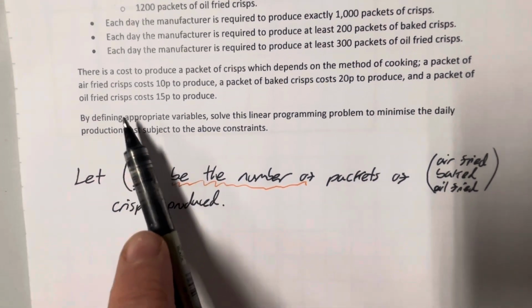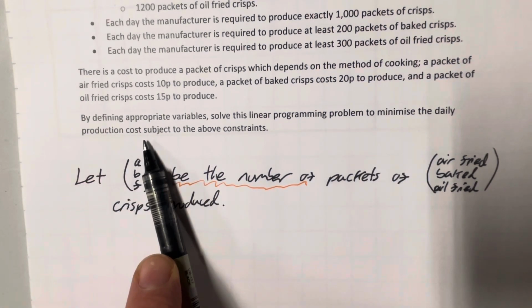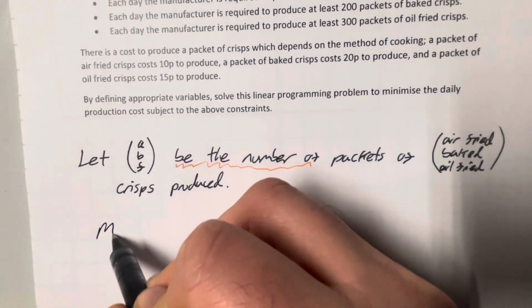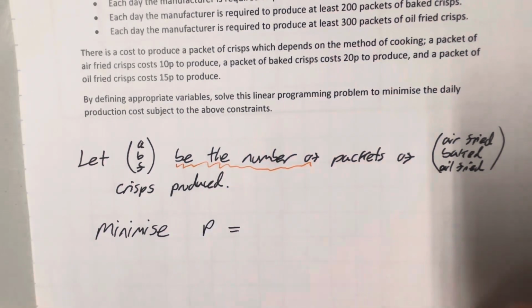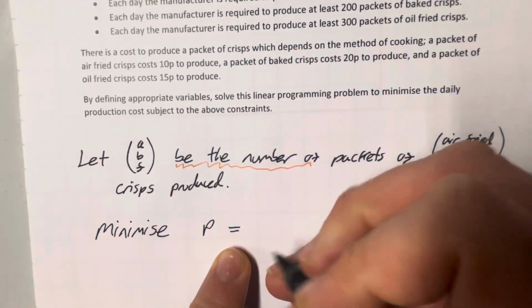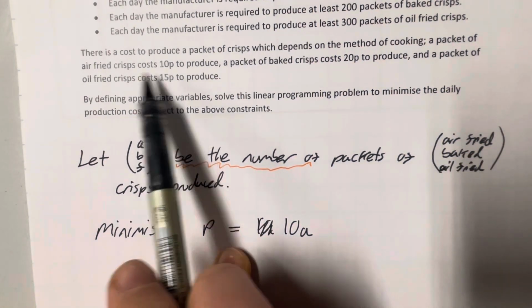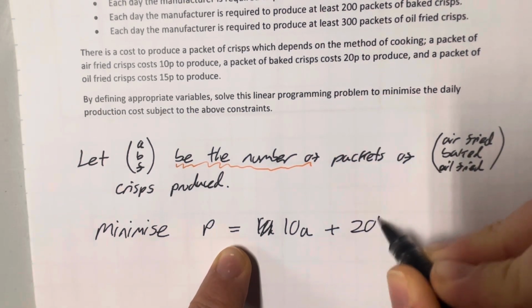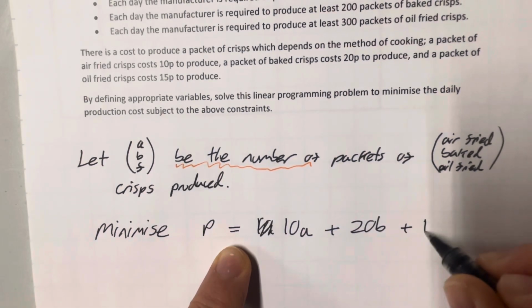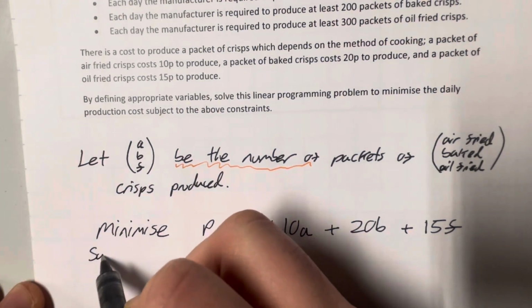So we want to minimize the daily production cost. Okay, so minimize the daily production cost. So I'm going to minimize, I'm still going to call it P, but I guess you could call it C here for cost. So I'm going to minimize 10A, because it costs 10 pence to produce a pack of air-fried crisps, plus 20B, and then plus 15F. Okay, so there's my objective. And then subject to.